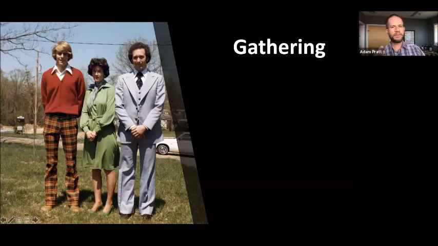I have two handouts. One is gathering digital photos, and I'll talk about that in a moment. And then I have another handout about gathering physical photos. These are just reminders and lists of places you might look as you gather all this stuff. But let's talk about gathering digital photos.